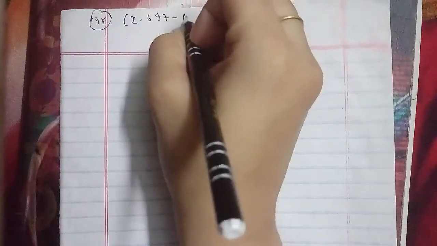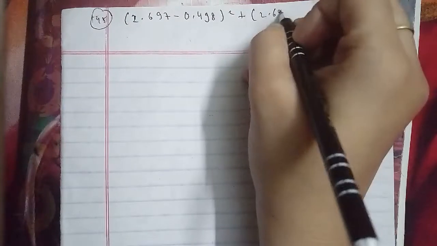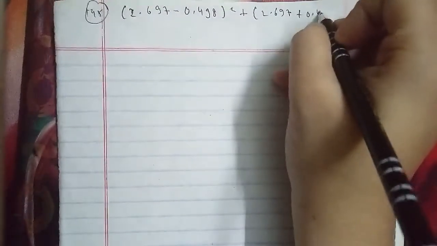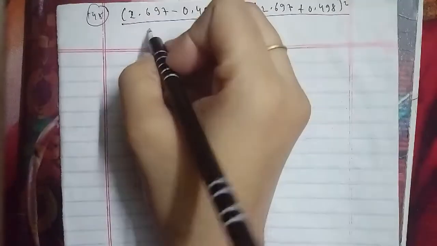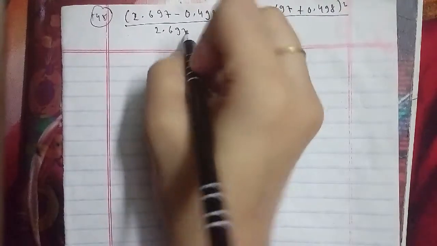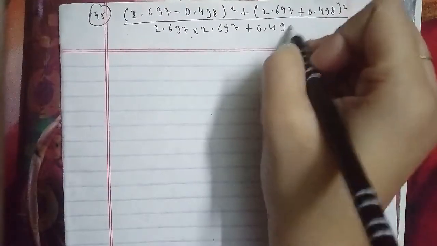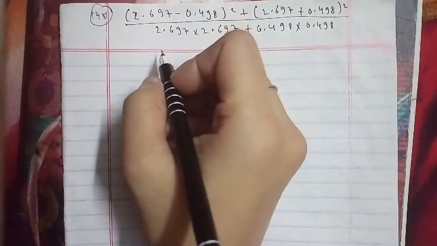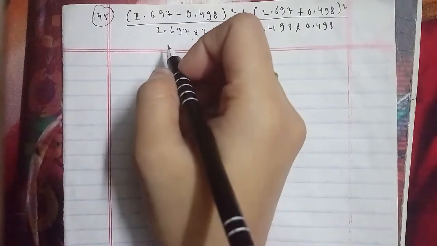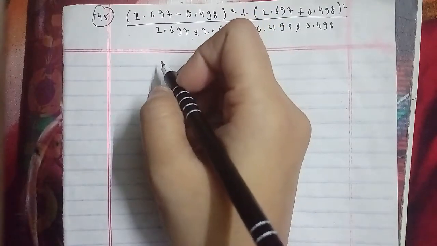Let's go ahead with another question, which is the 146th question of the session. For that we have the value of (0.137 plus 0.098) square minus (0.137 minus 0.098) square upon 0.137 into 0.098. The options for this we have 0.039, 0.235, 0.25 and 4.